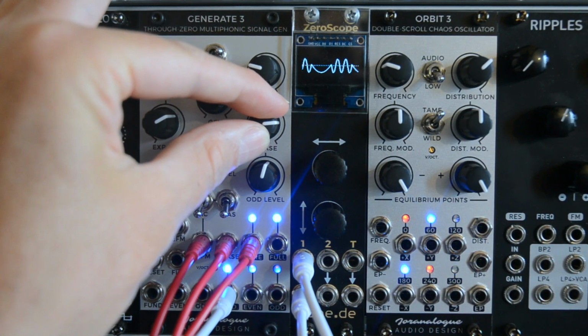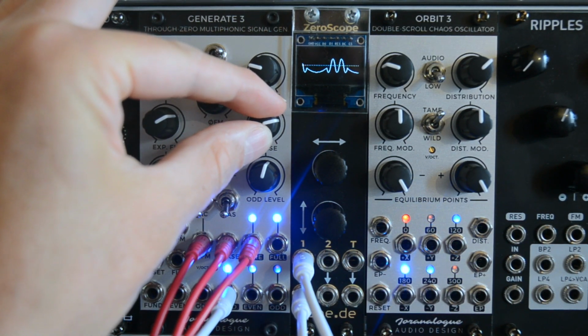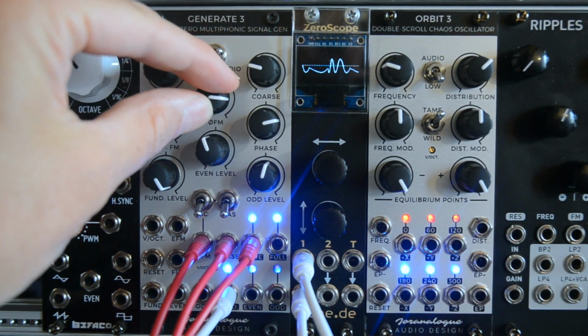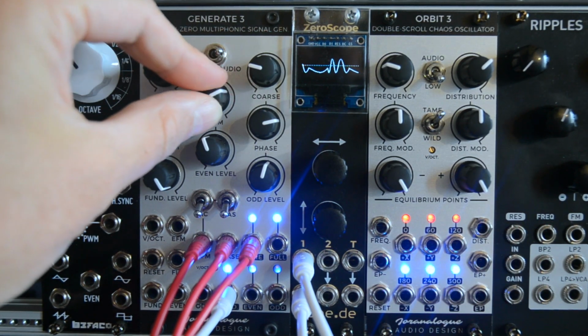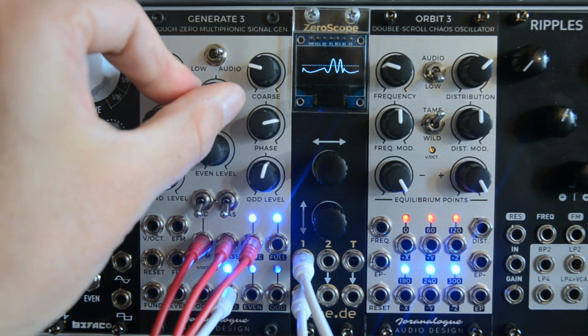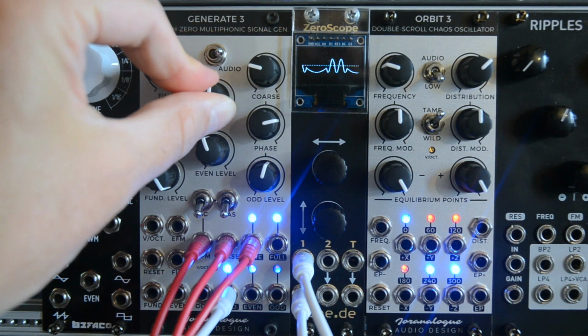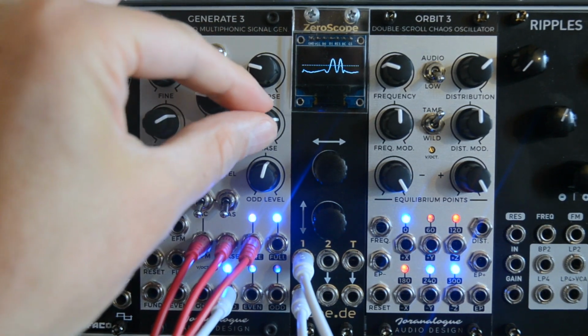So let's fold the wave like this, and then when we turn, you can see the symmetry being broken horizontally.